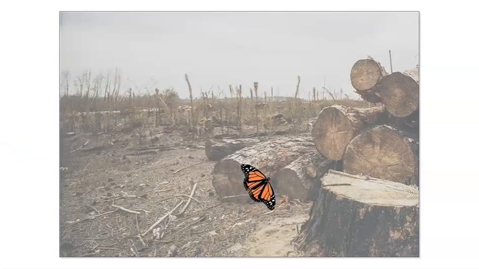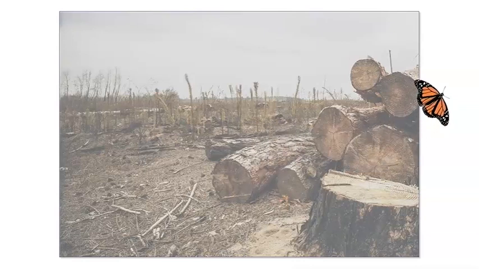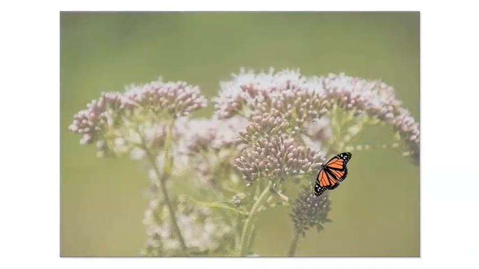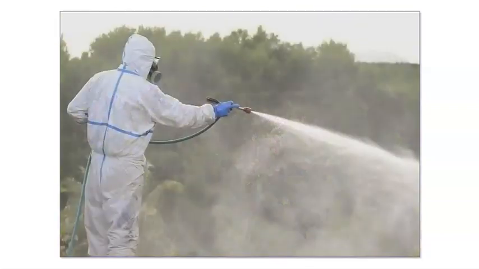And even if it does survive the winter, the butterfly's return journey may not be any easier. As it travels north, it seeks milkweed, where it can lay its eggs. But farmers have sprayed herbicides on the milkweed, and much of it is gone. What can this butterfly do?